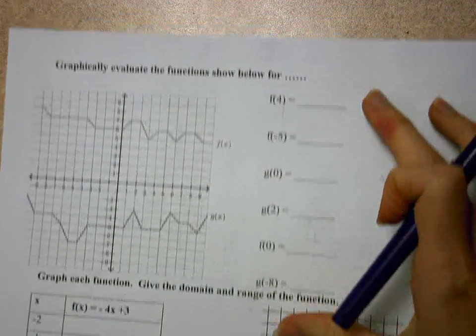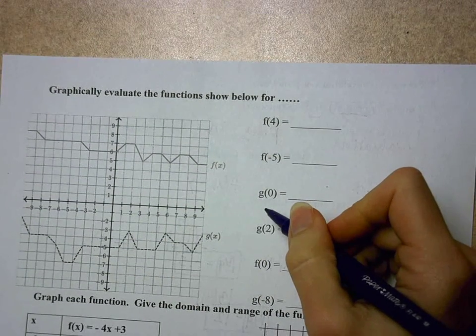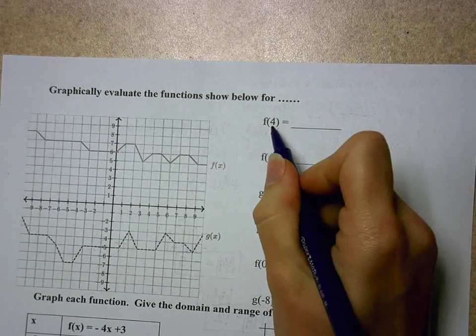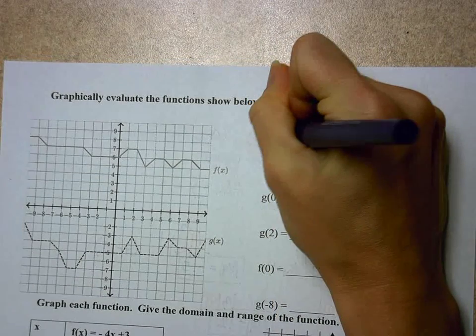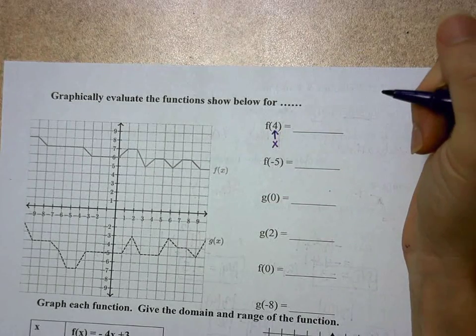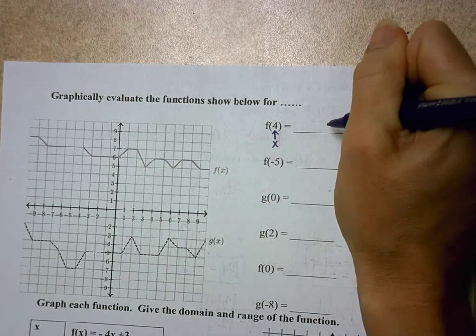Okay, so we have evaluated this by hand. Now let's take it to a graph. It says evaluate the function shown below for f at 4. So remember, this is your input value. This is your x value. So all we're asking is when x is equal to 4, what comes out? And here's how we look at it on a graph.